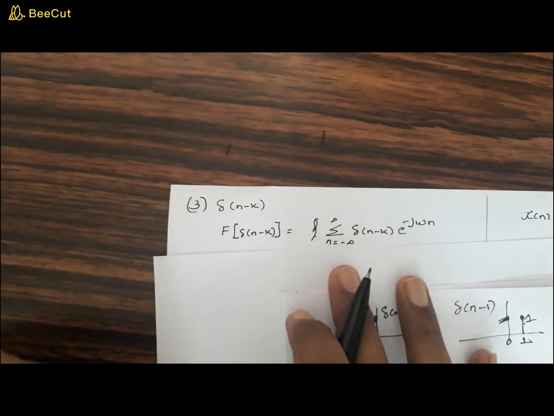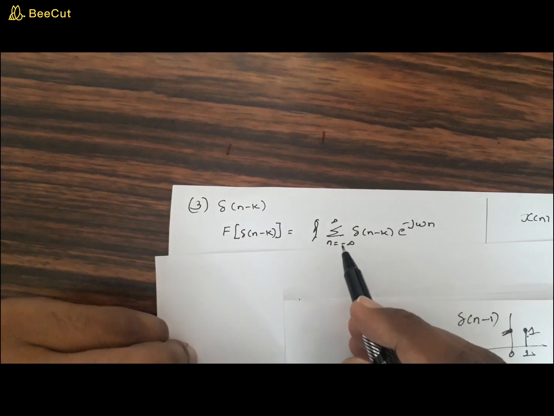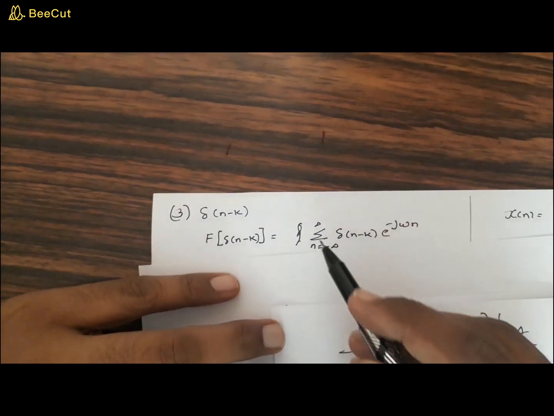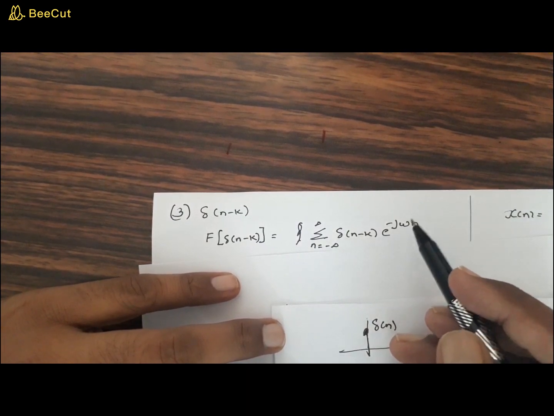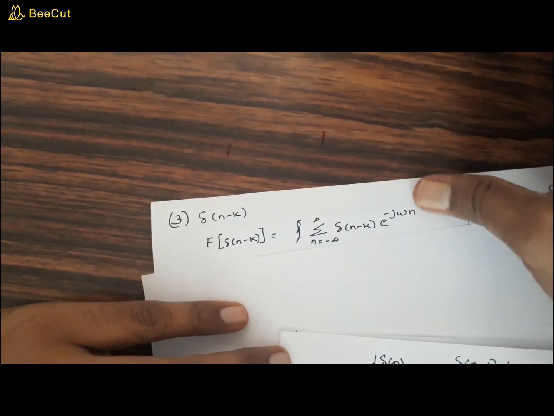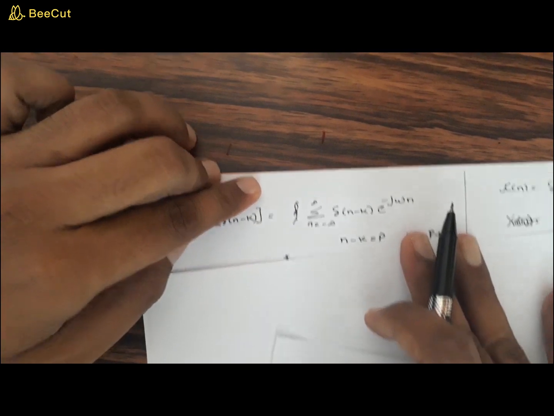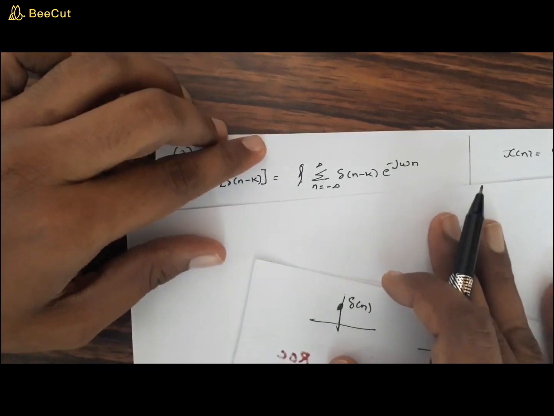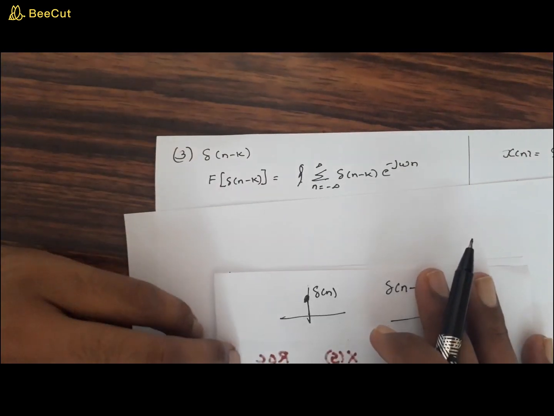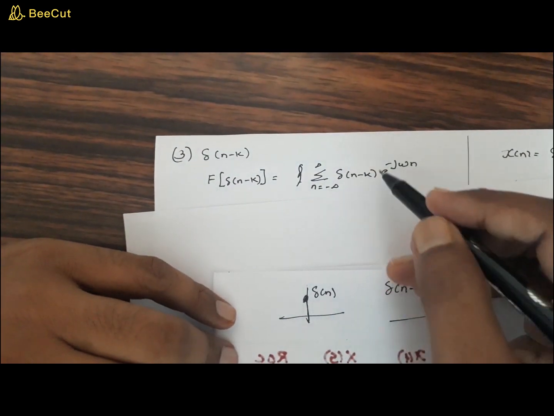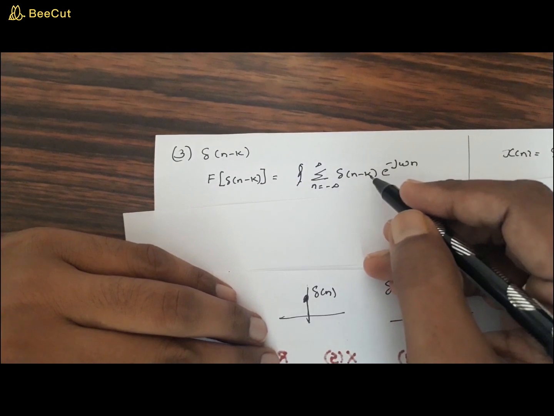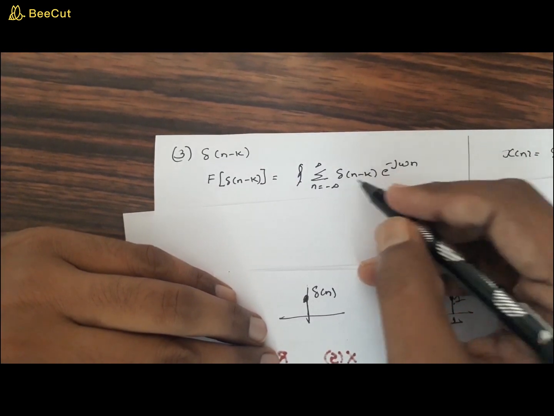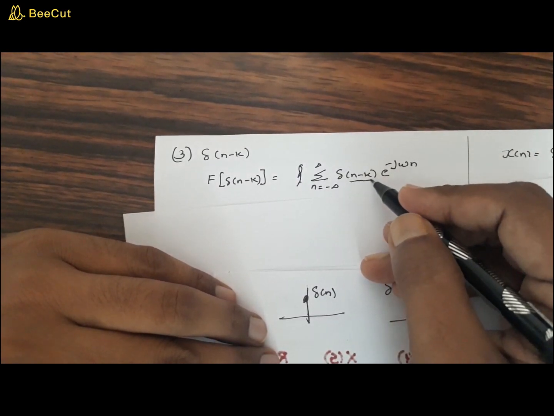Now what is the Fourier transform of del of n minus k? You can again use the basic expression, sum over n equal to minus infinity to infinity of del of n minus k e raised to minus j omega n. We just want the value where del is del of 0. At what value does this part become 0?